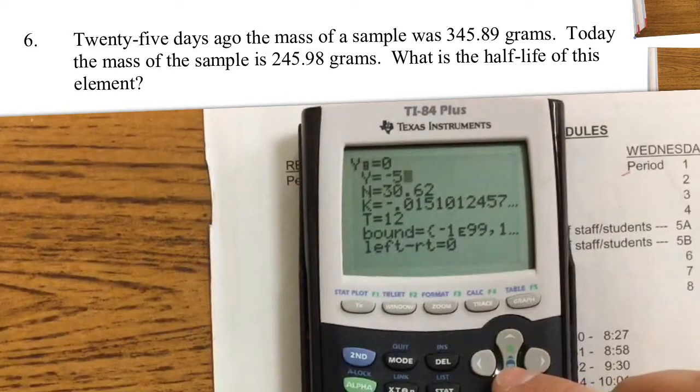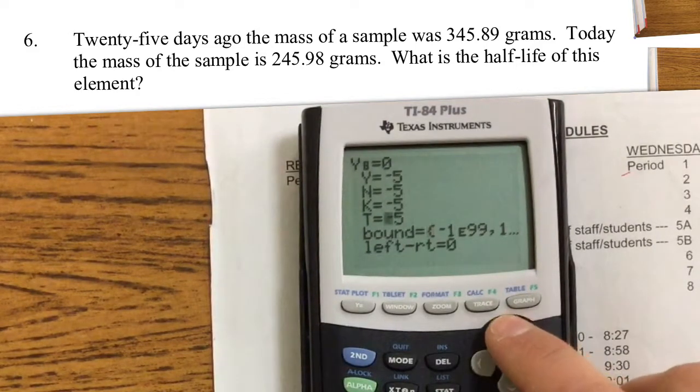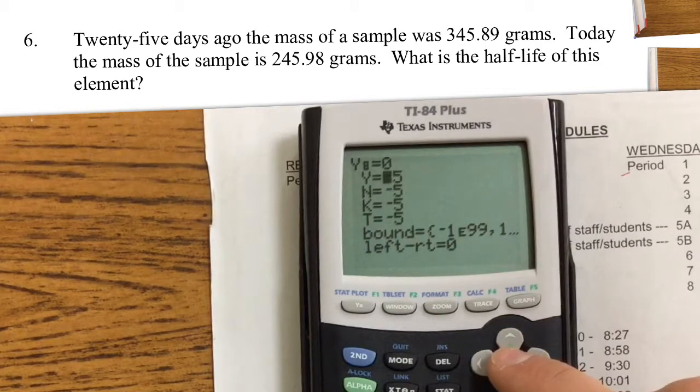Okay, let's put these in as just some constant. 25 days ago, the mass of a sample was 345.89 grams. Today, the mass of the sample is 245.98 grams. What is the half-life of this element? Since we don't know the half-life, we can't put 2 and 1 in the y and n yet.